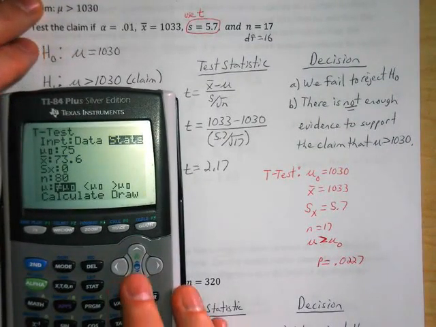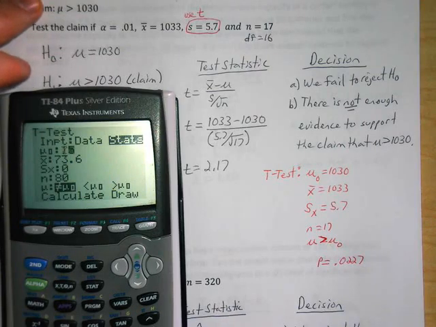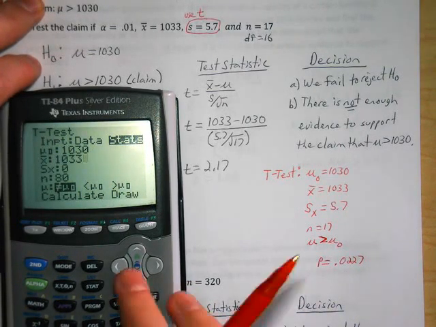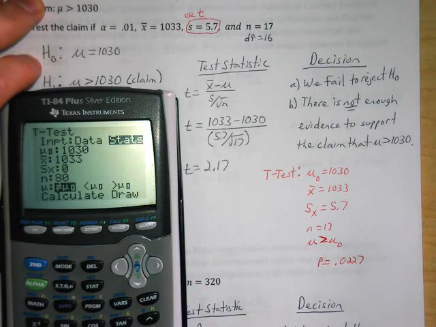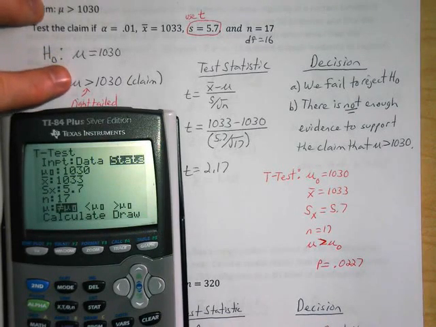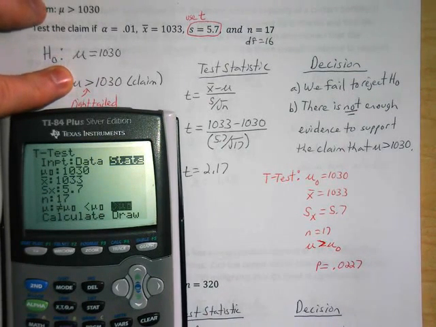Okay, and we'll enter our values in. Mu is 1030, x bar is 1033. The sample standard deviation was 5.7. The sample size was 17. And then on this one, the alternate hypothesis was that mu is greater than 1030. So we're trying to say that mu is greater than mu sub naught.